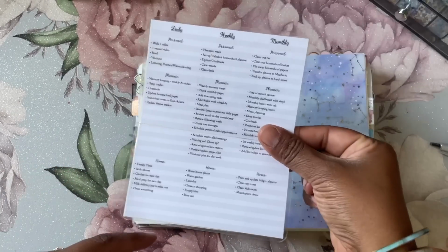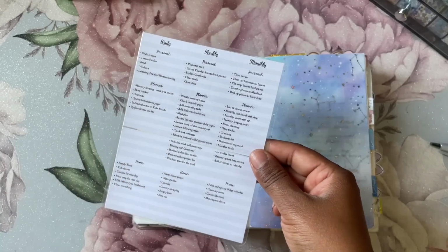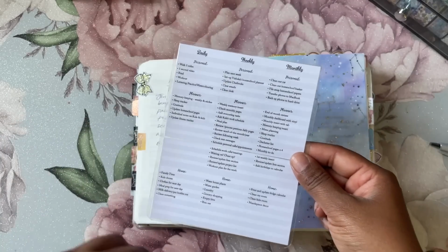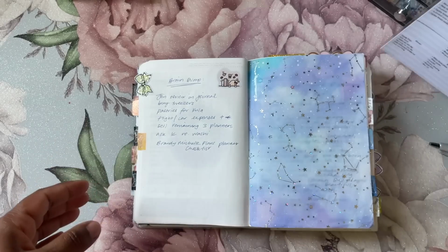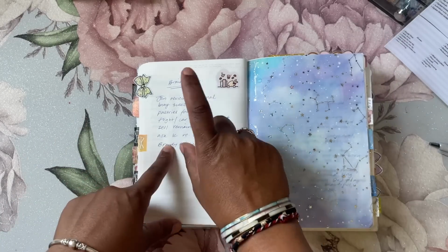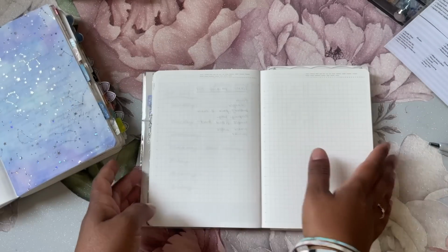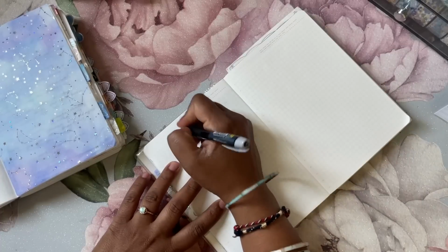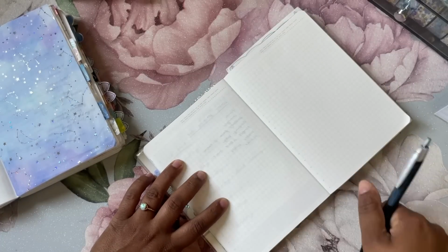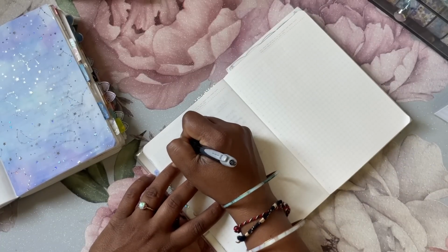So I want to redo this, revamp it. There's a few things on here that are irrelevant and some new habits that I want to add. So I want to redo that on Canva. So I'm going to put those 2 in here, and I will just put it as a new brain dump list.